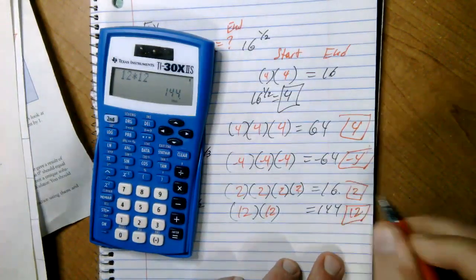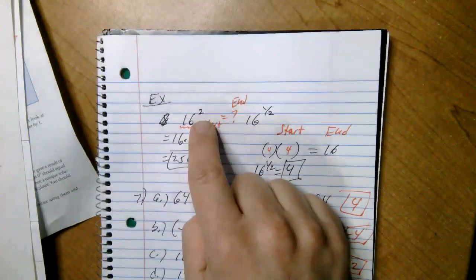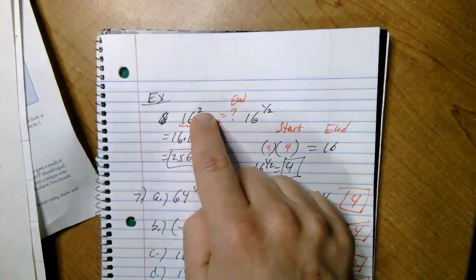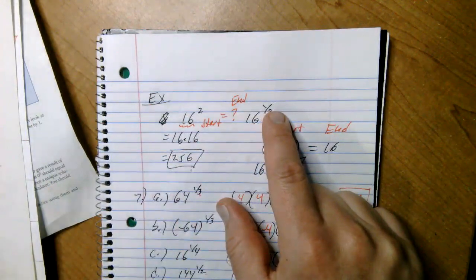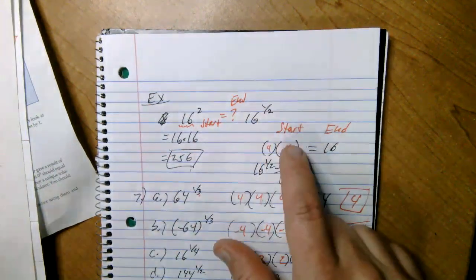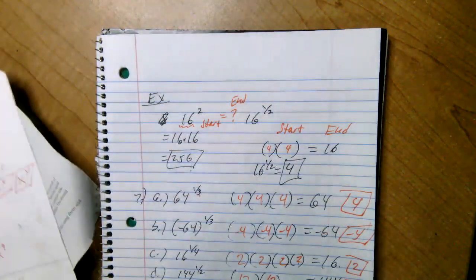So the key with the root and radical stuff here is that a normal power, when you see it, means you're starting with this number. But a fractional power is a root or a radical. It's asking, what would I start with to end at that number? So keep that in mind as you're going through those.